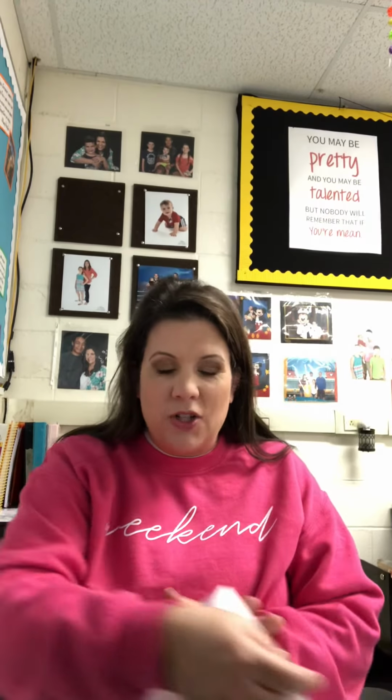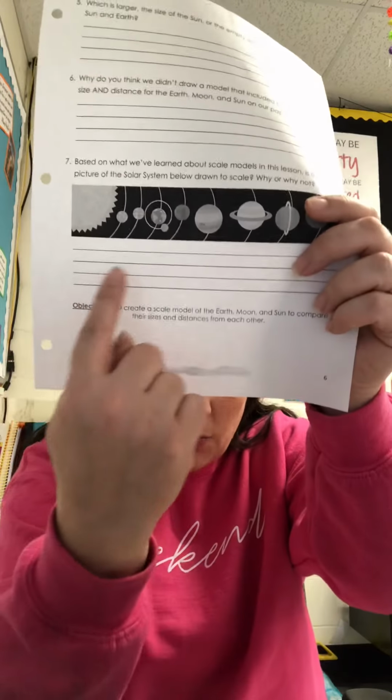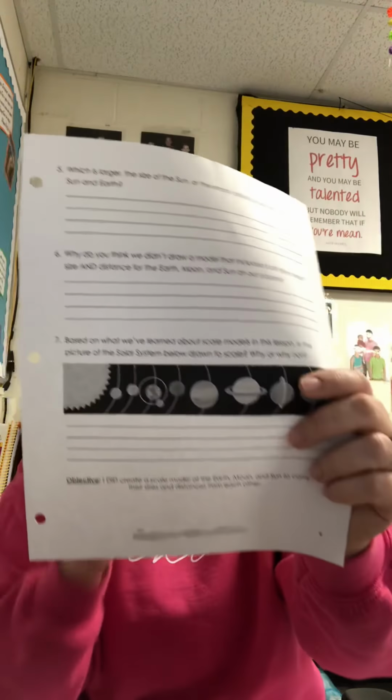Now, this one gets a lot of you, okay? So the picture on number 7 was at the very bottom, right? Let me pull up the picture. Guys, what's wrong with this picture? I'm going to tell you. There's something wrong with this picture, right? So what's wrong with the picture?